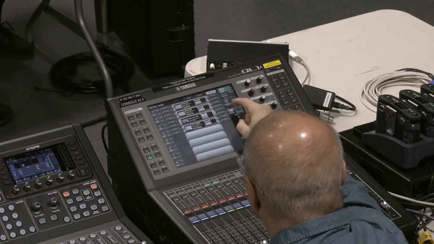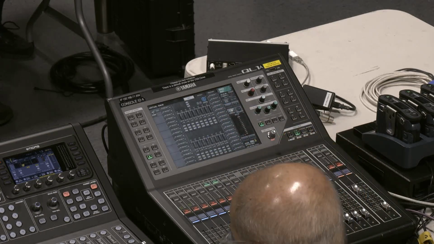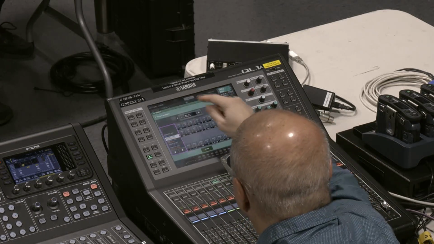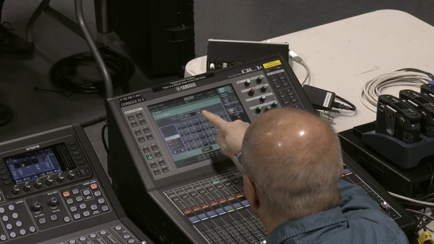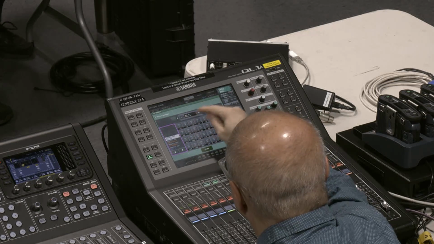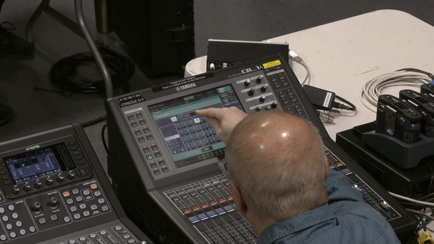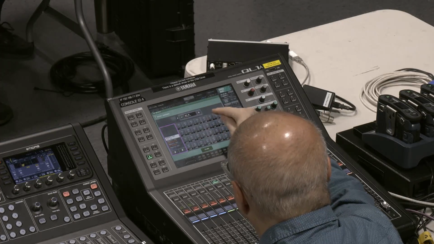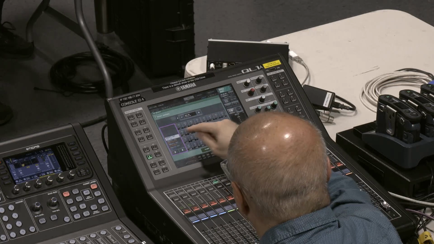Okay, and then I'll do the inserts on those. So if I go back to the Dugan, I'll insert all my mics first. I'm just starting on channel 1 of the Dugan, going through each channel of the Dugan and inserting my microphones on insert 1.